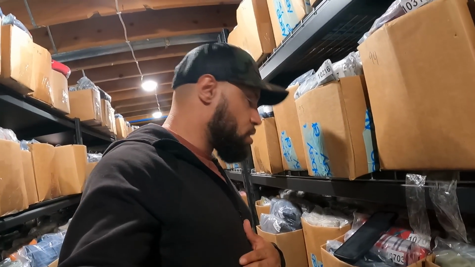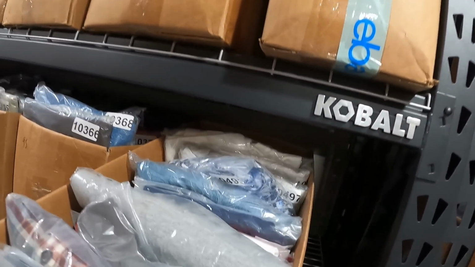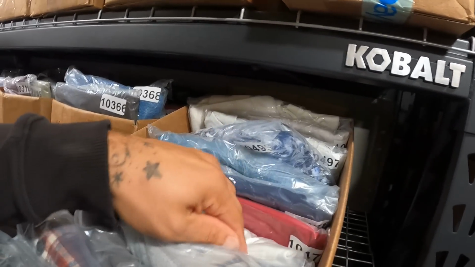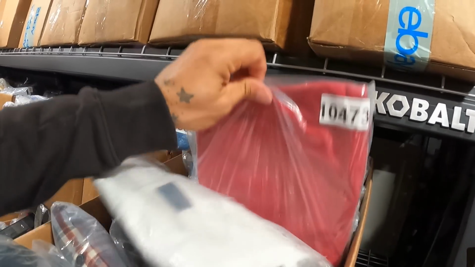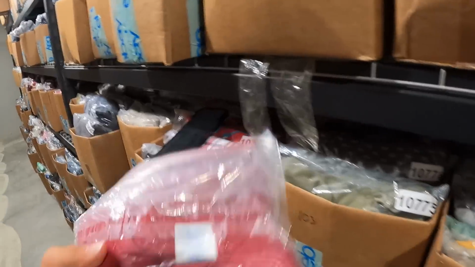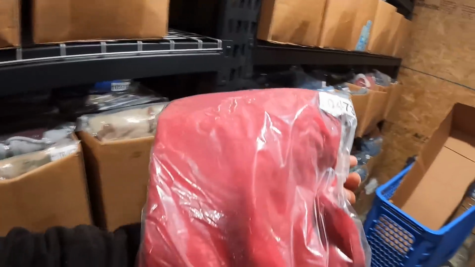All right, first up we have a St. Jude's shirt, 104.73. This is just, you know, St. Jude's covering the hospital. Tee sold for best offer, nope, for $840 with a 30% off coupon.